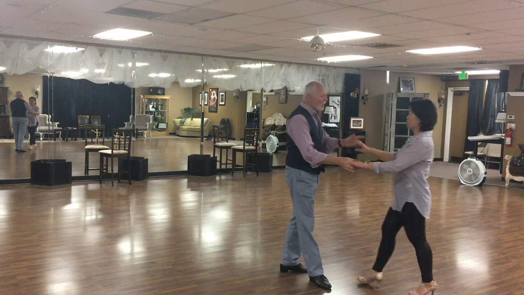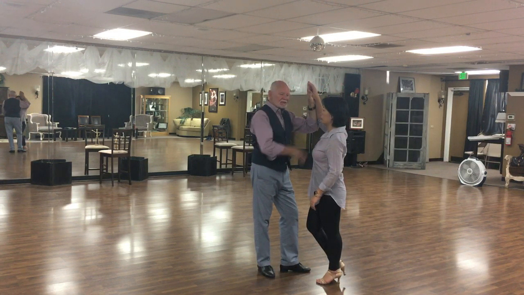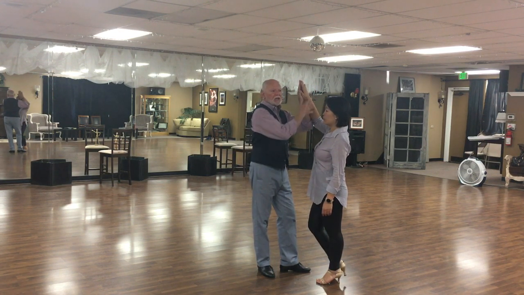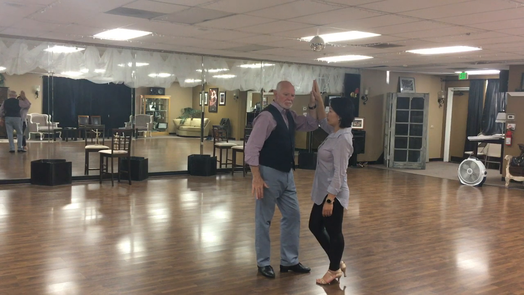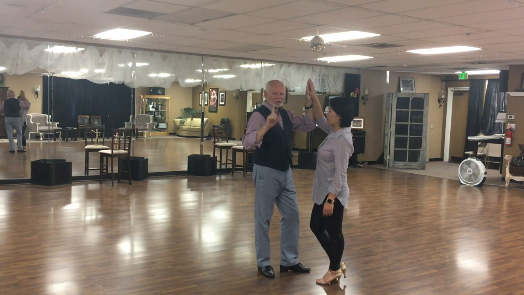So we are doing 1, 2. So by the count of 2, this is the connection I have. There's no grip, there's no hold, we're palm to palm. There's never weight pressed into each other on the up hand. Ever, ever, ever. And I'll tell you why.